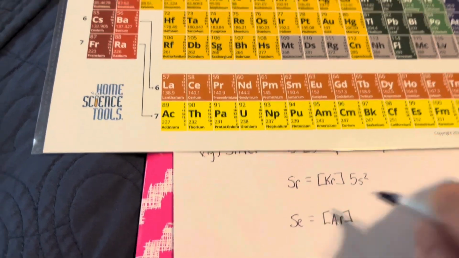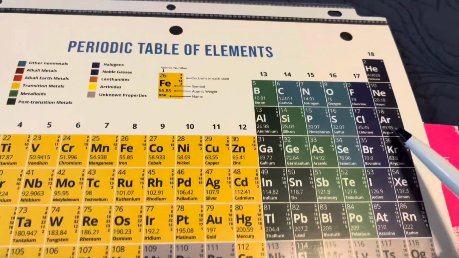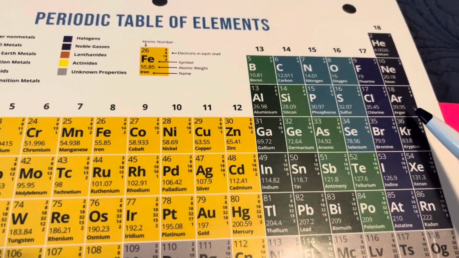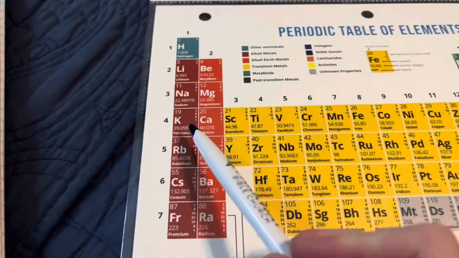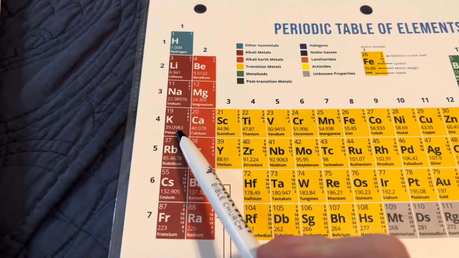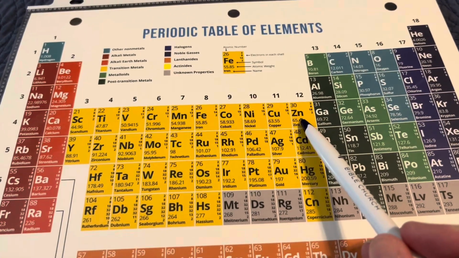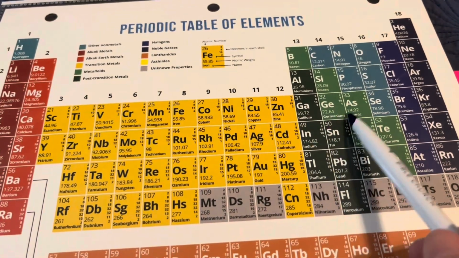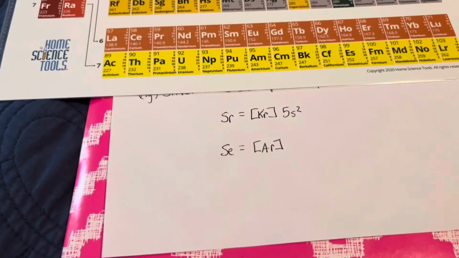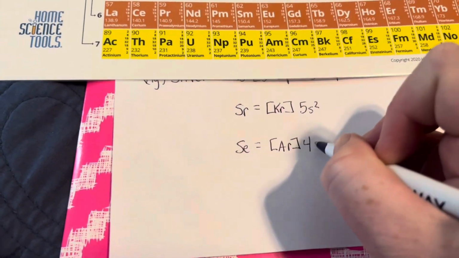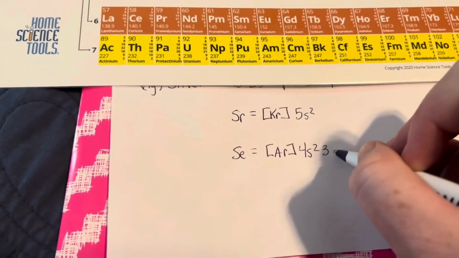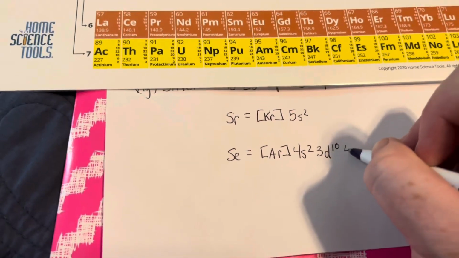And then I continue on until I get to selenium. Okay, so right here. And then I'm going to go right here. And it's going to be 4s2, 3d10, 4p, 1, 2, 3, 4. And that's going to be my abbreviated form. 4s2, 3d10, 4p4.